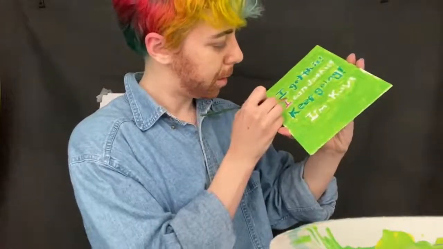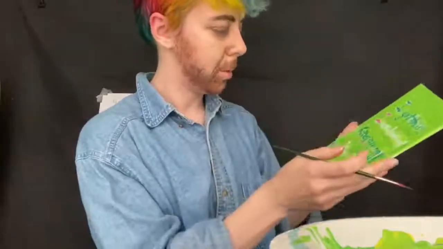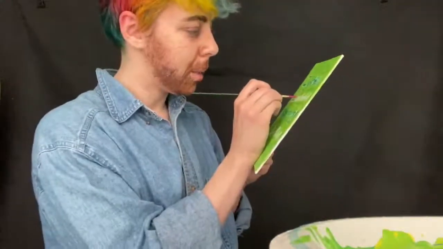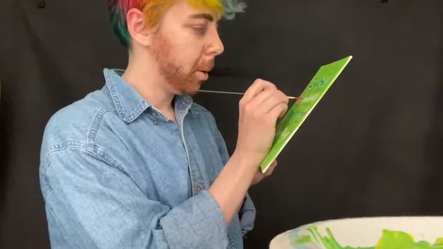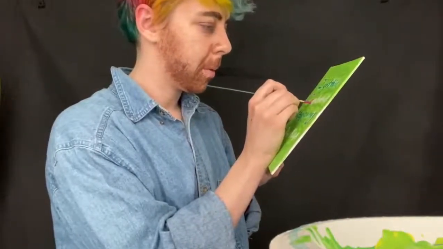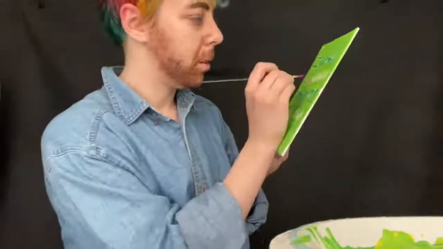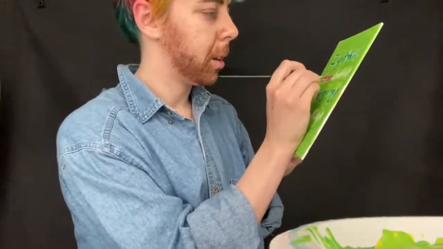I'm gonna turn my paper around, because I can. I'm gonna actually hold it like this because this is a little bit easier for me, even though you would never really want to hold it like this. But that is just how I'm doing it. And now I can really see how these colors start to look really nice together.